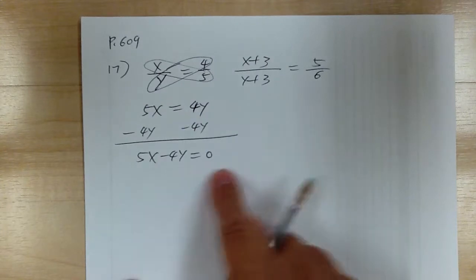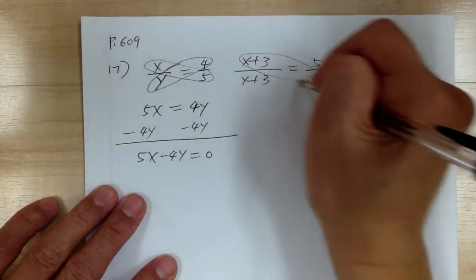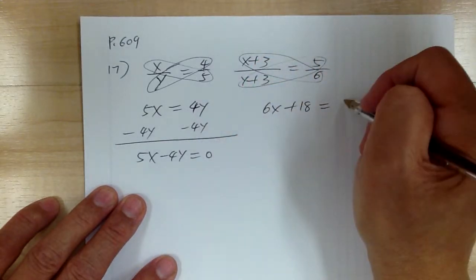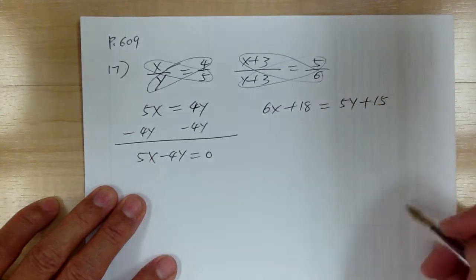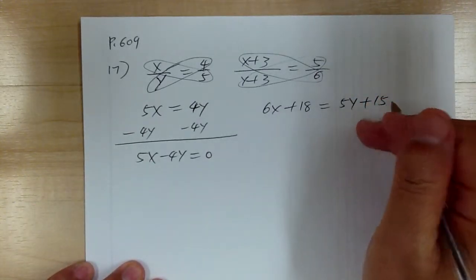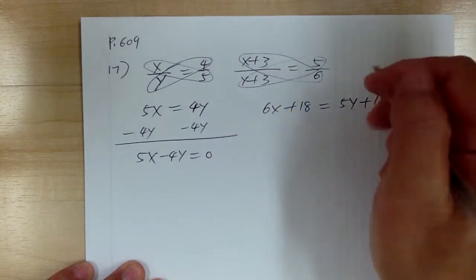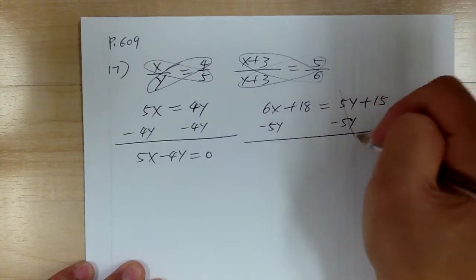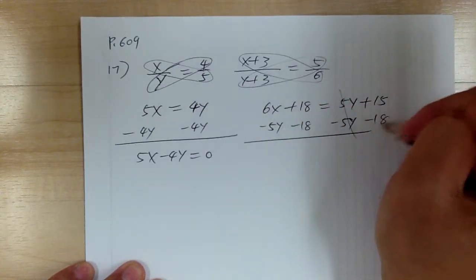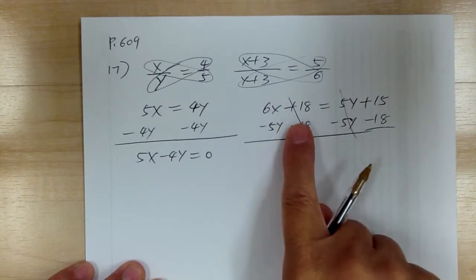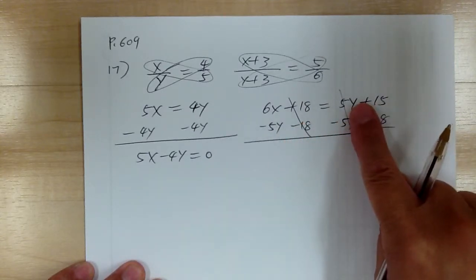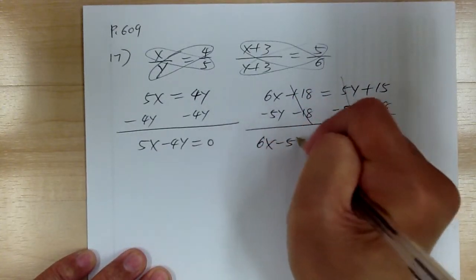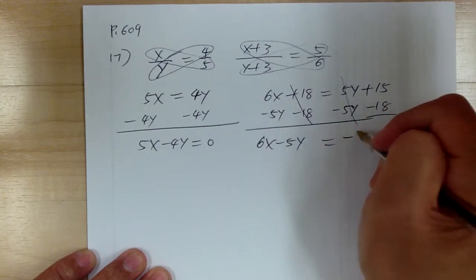So I can put it in the proper form. I'm going to do the same thing over here. So I got 6x plus 18 equal to 5y plus 15. Now I'm going to move the variable to the left hand side, and move the number to the right hand side. So minus 5y, minus 5y, so that this will cancel out. Minus 18, so this will cancel out. So you want to get rid of the number on this side, and you want to get rid of the variable from this side. So move this over, move this over. So I get 6x minus 5y is equal to negative 3.